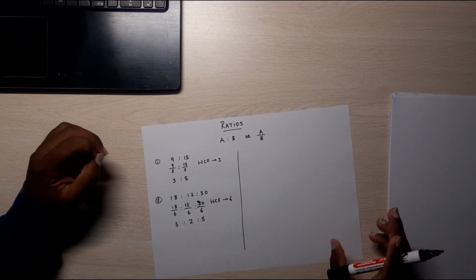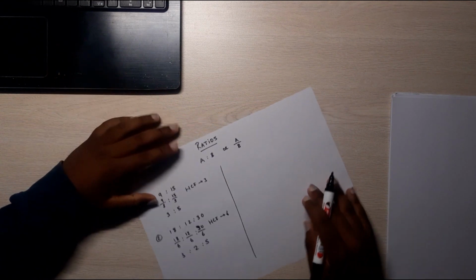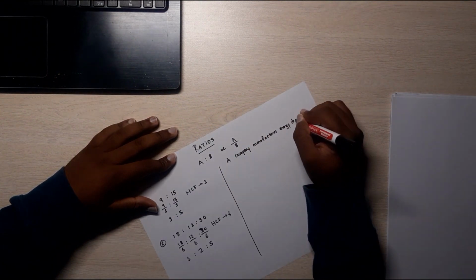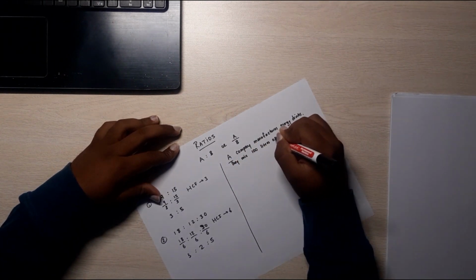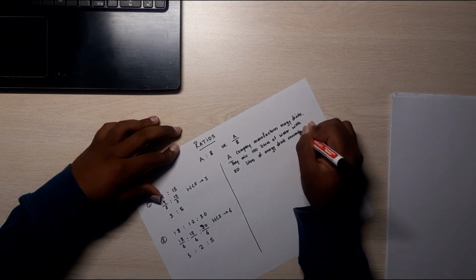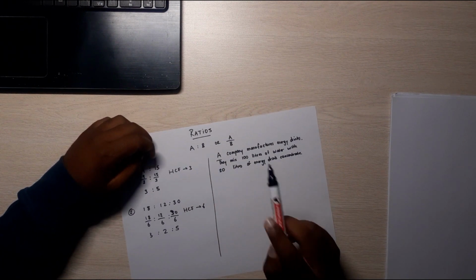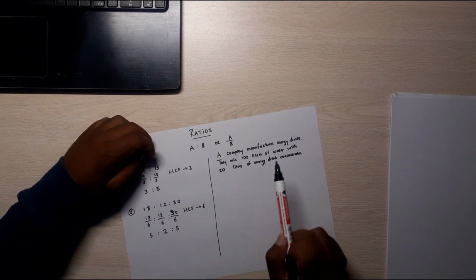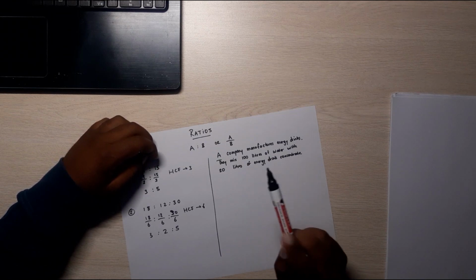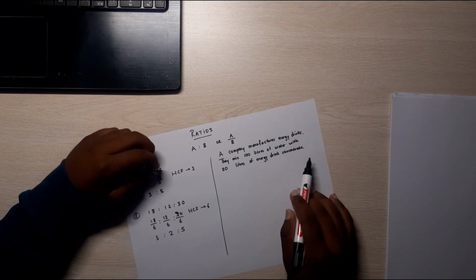Now let's do this example. A company manufactures energy drinks. It makes 100 liters of water with 20 liters of energy drink concentrate.